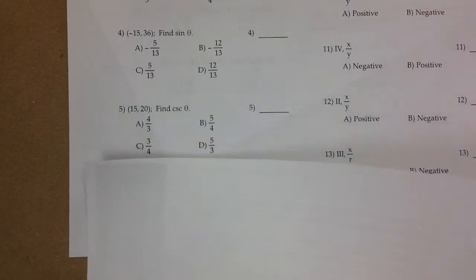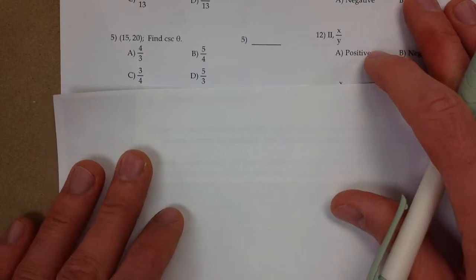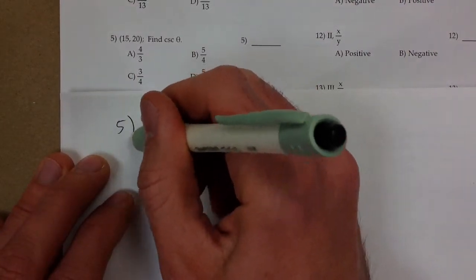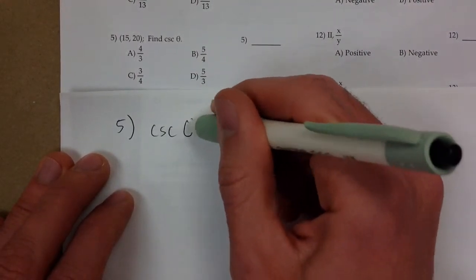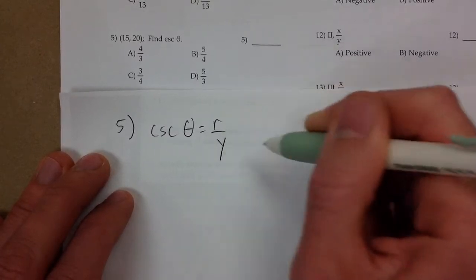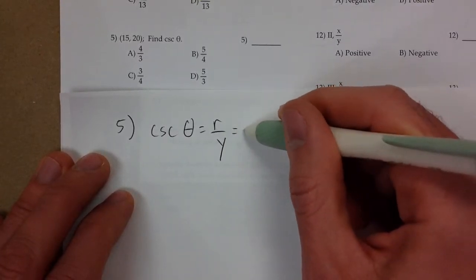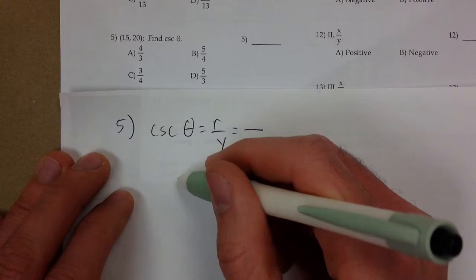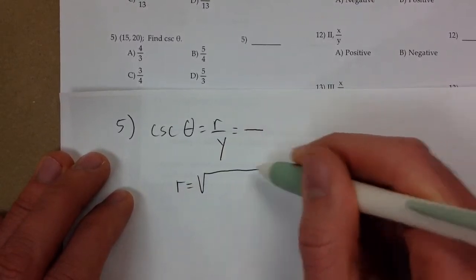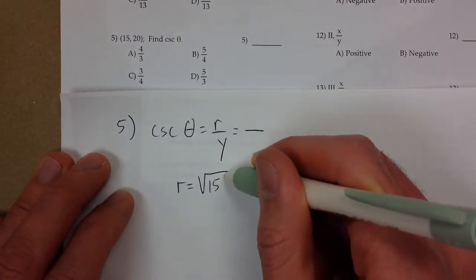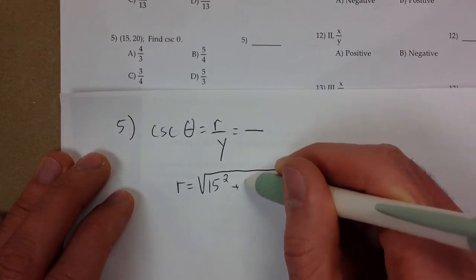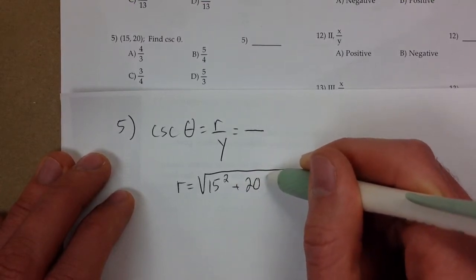Natalie, could you guide me through number 5, please? Cosecant is r over y. Very good. Cosecant is r over y. And then 15 squared plus 20 squared equals r squared. Yep, finding r with the Pythagorean theorem.